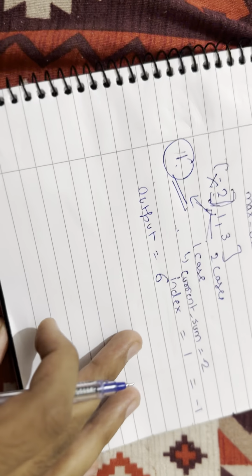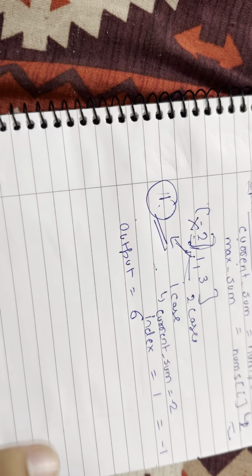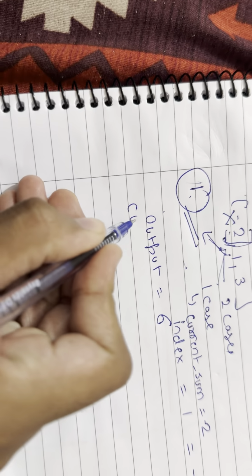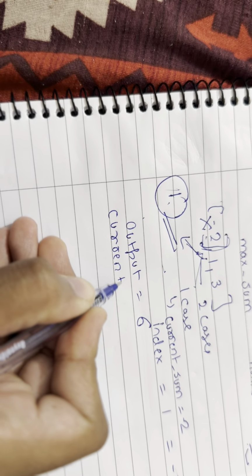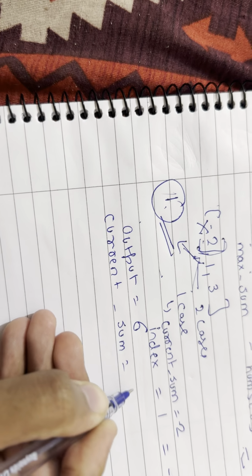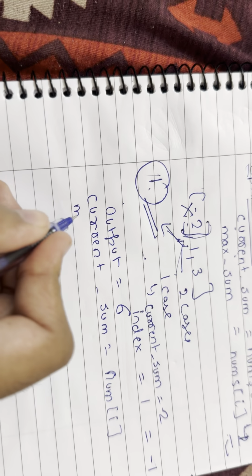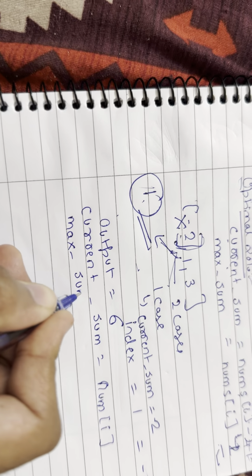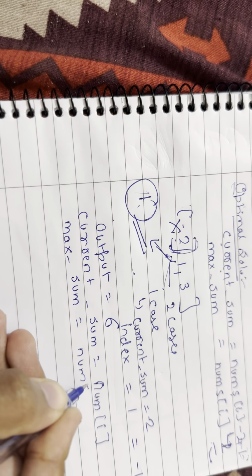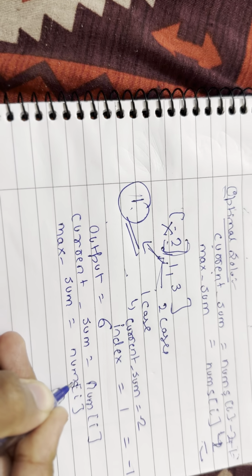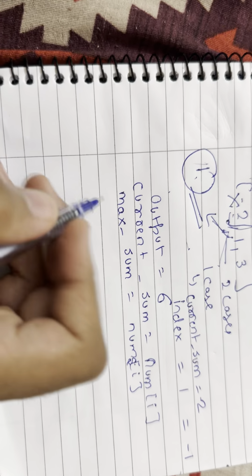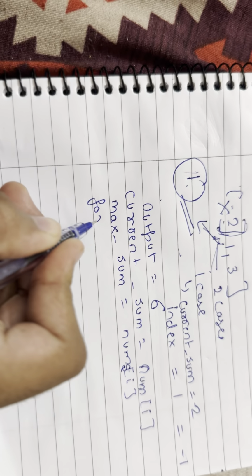So how should we write the algorithm for this? First of all, we will set two variables: current sum equal to nums of I, and maximum sum also nums of I. After that we will make a loop.